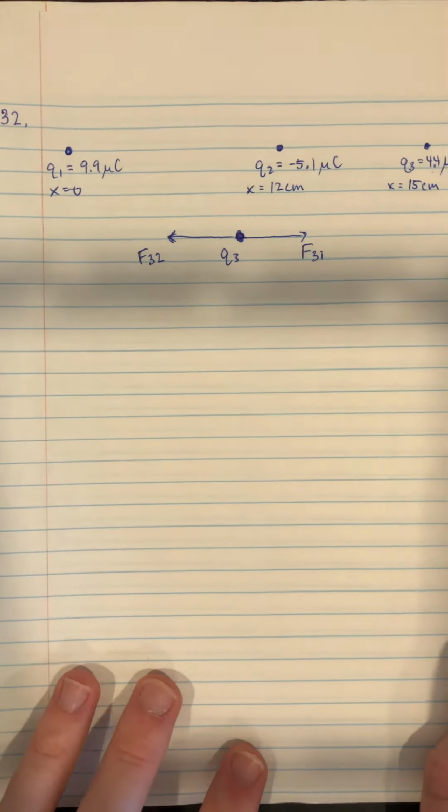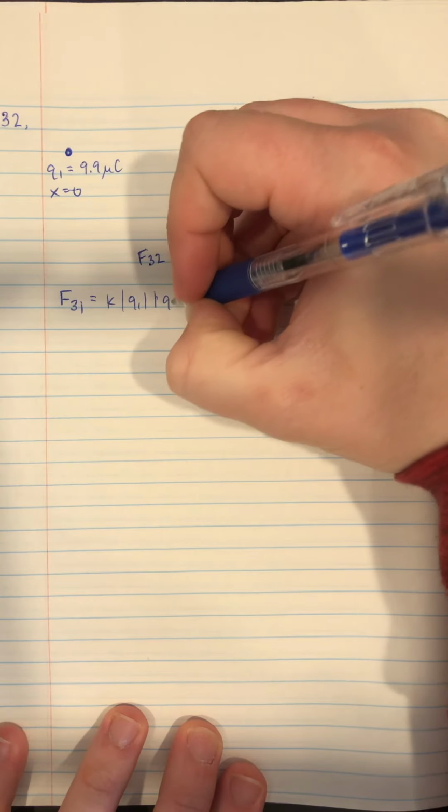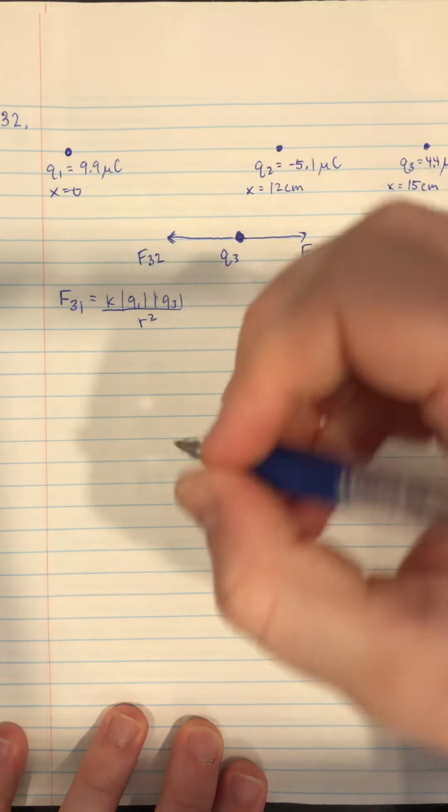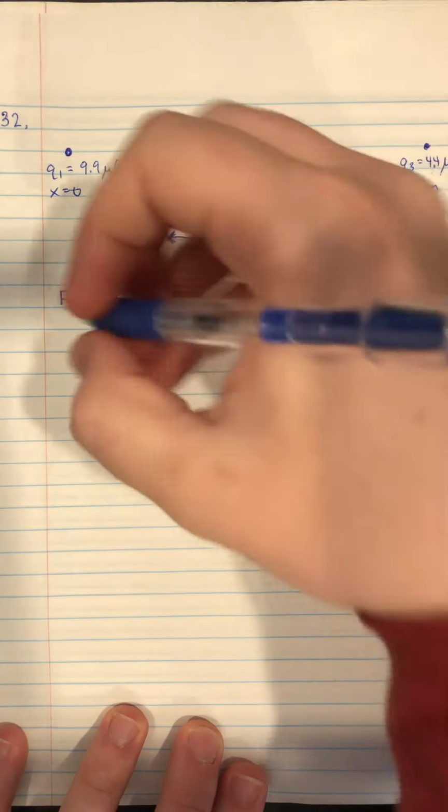So K, Q1, Q3 over R squared. 8.99 times 10 to the 9th times Q1 is 9.9 microcoulombs, so 9.9 times 10 to the negative 6th.